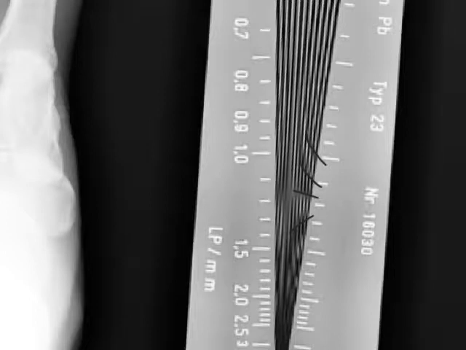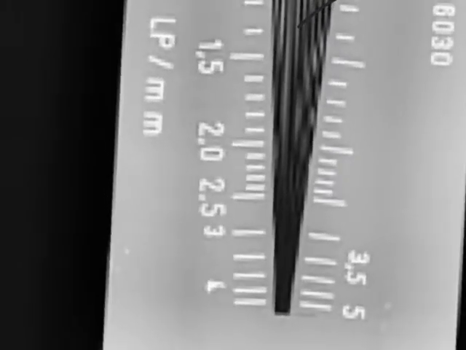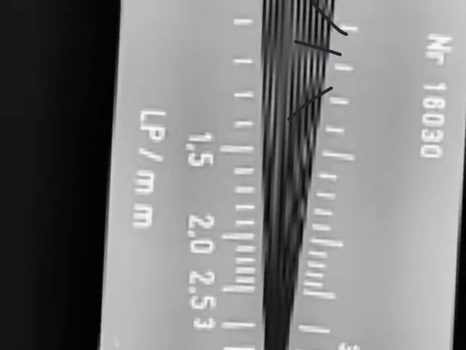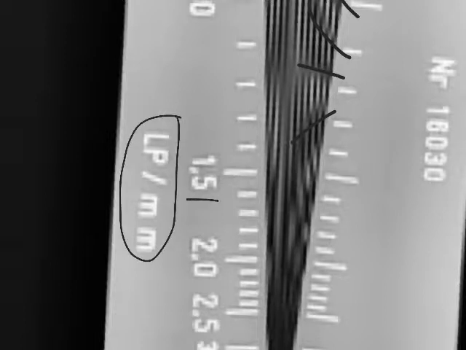But what we're seeing is as we get smaller and smaller, like down to this area, can we see any of the lines anymore? No. So our line pairs per millimeter, it's difficult to say for sure, but there's that line pair per millimeter measurement right there. It's somewhere in this range, 1.5 line pairs per millimeter.